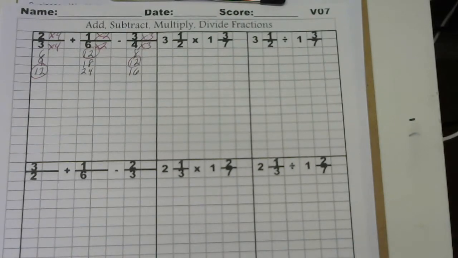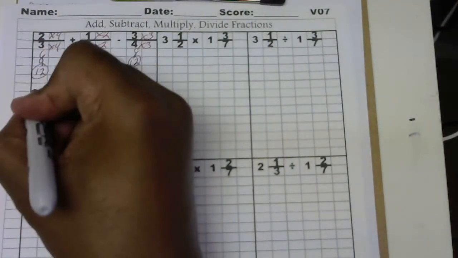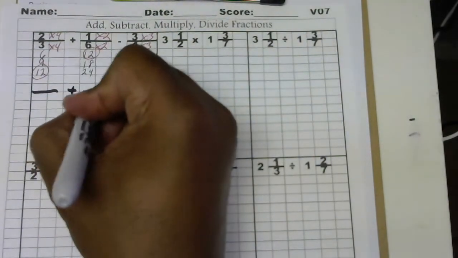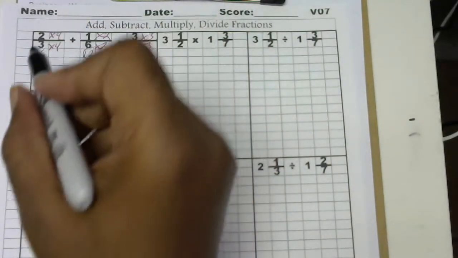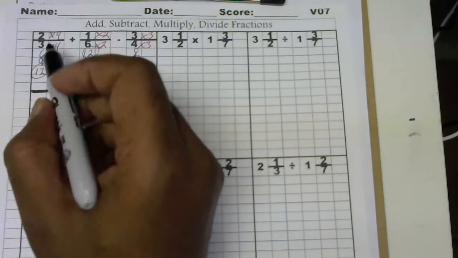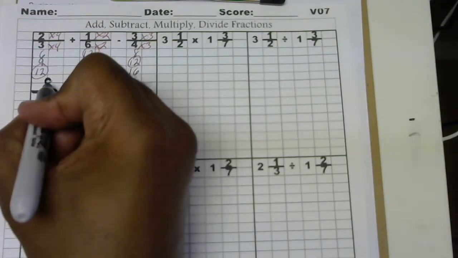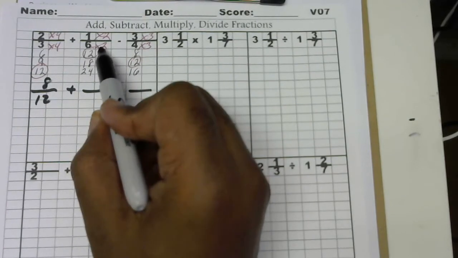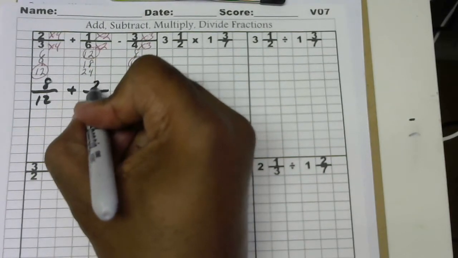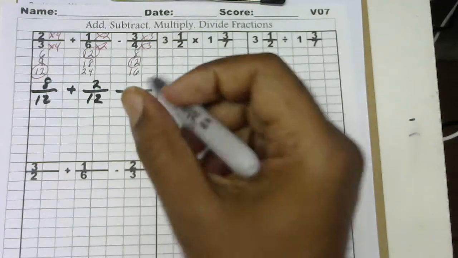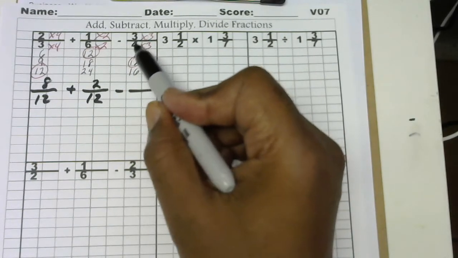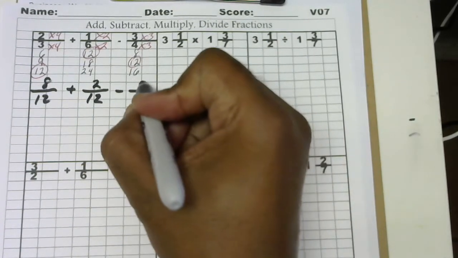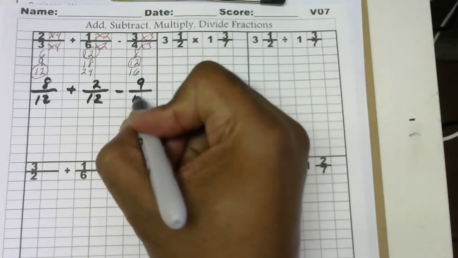Okay, so let's multiply. I'm going to use a thicker pen now. 2 times 4 and 3 times 4. 2 times 4 is 8. 3 times 4 is 12. 1 times 2 and 6 times 2. This will be 2 and 12. Next, 3 times 3 and 4 times 3. This will be 9 and 12.